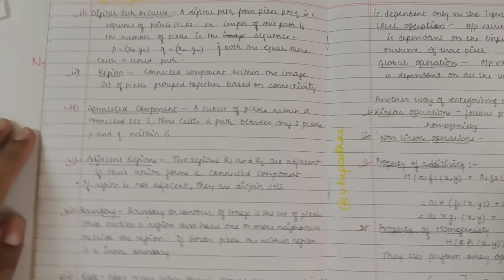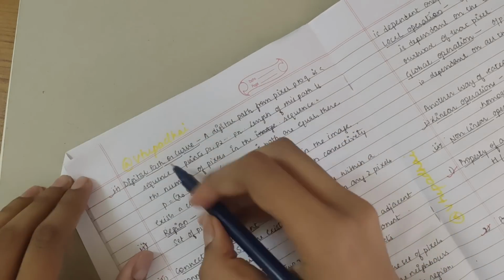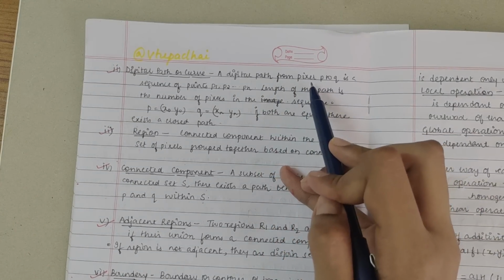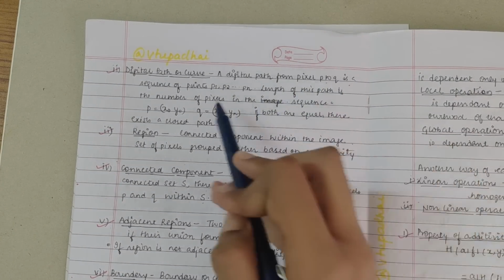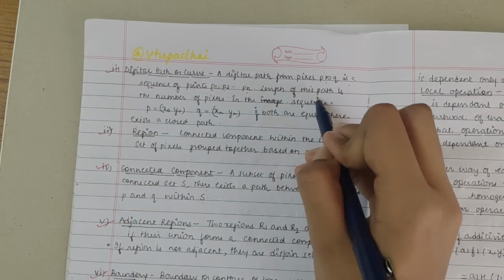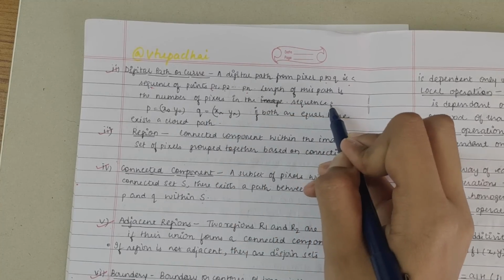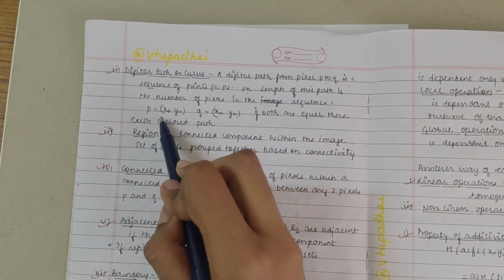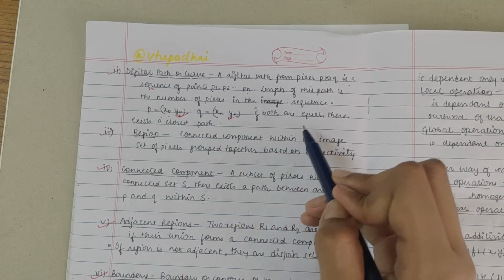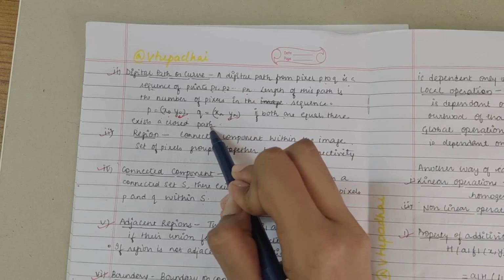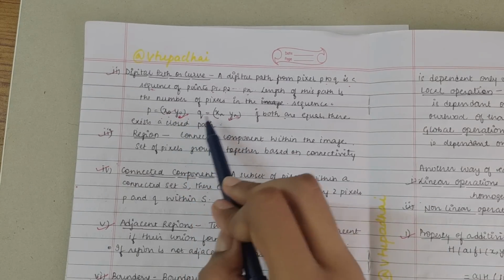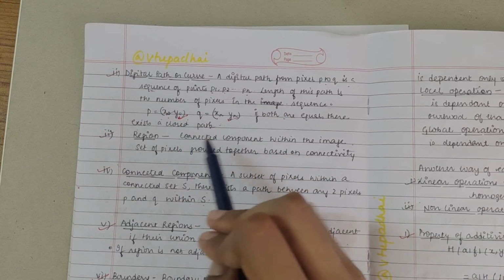Moving forward, digital path or curve. The digital path is a path which covers from pixel P to Q, that is the sequence of points P1, P2 up to Pn. These are the points of a pixel. The length of this path is the number of pixels in the sequence. For example, P is x0 comma y0. This is the first pixel. Second pixel is xn comma yn. If both are equal, then there is a closed path. So guys, one thing you have to remember: if both the points are equal, then there should be a closed path. That means it's not open.